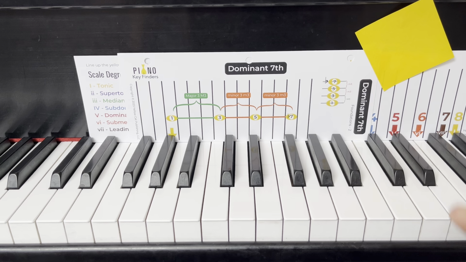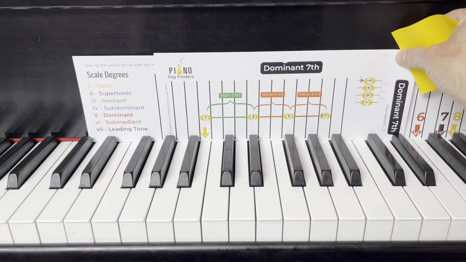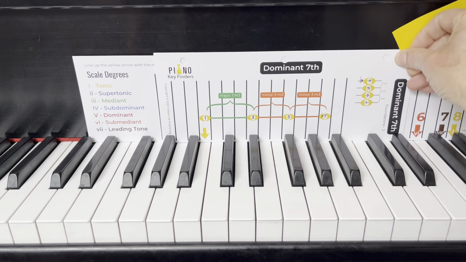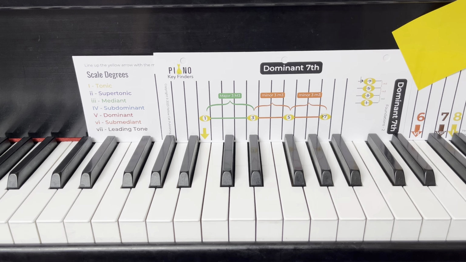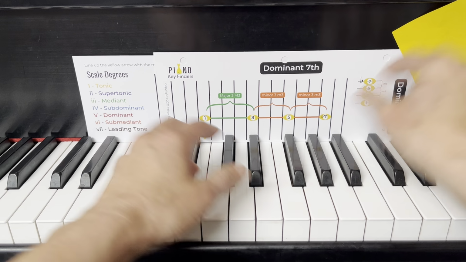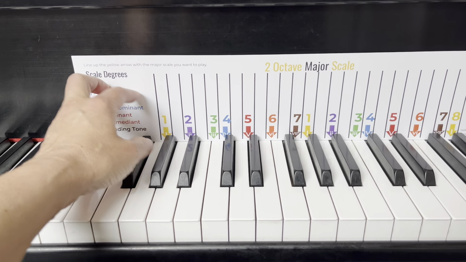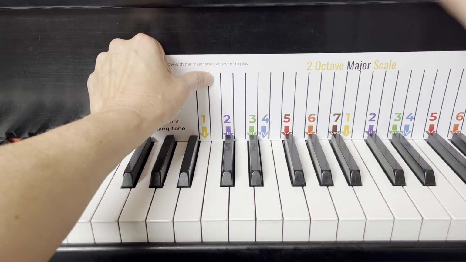Again, the way I would work this is I would play through all of the 12 different major scales, and then I would do a major seventh chord, and then I would flatten the 7. Here's a dominant seventh on B. And you can see how I would figure that out using a major scale. There's B.